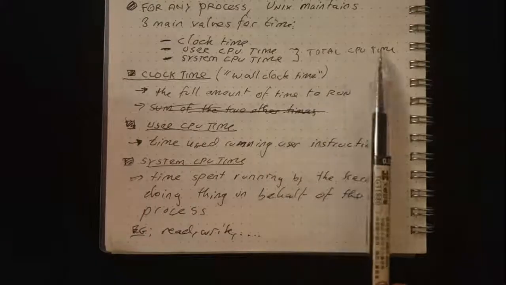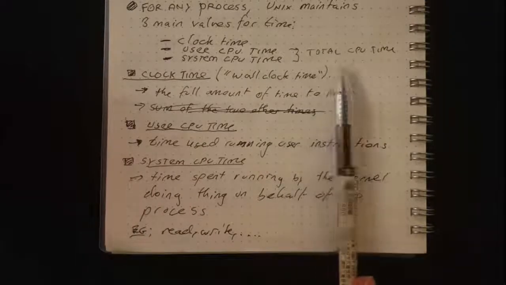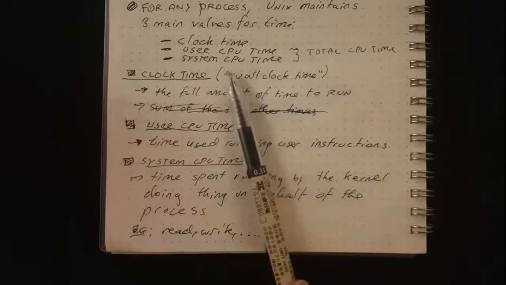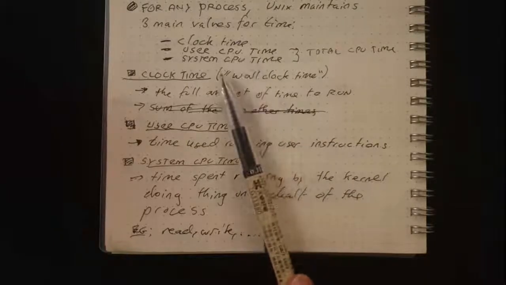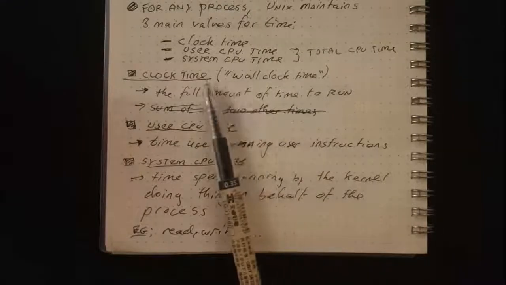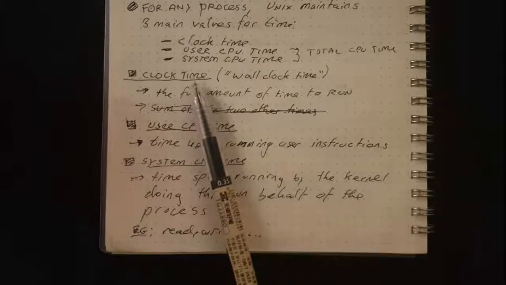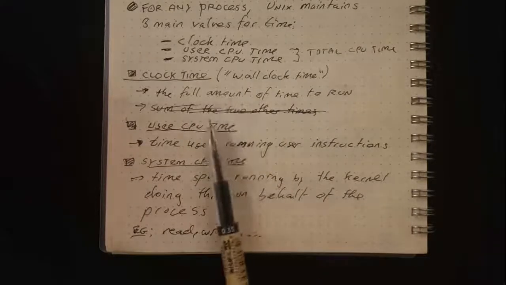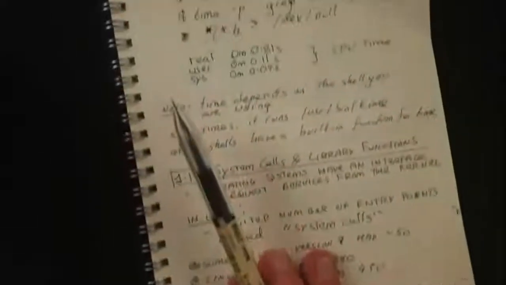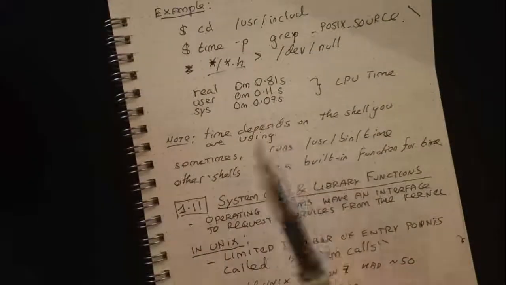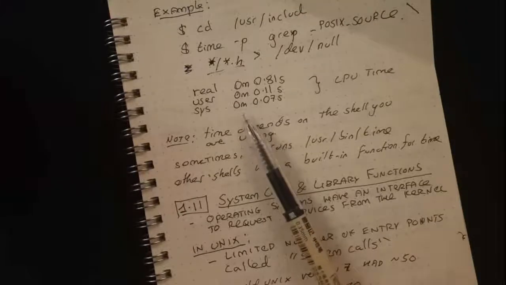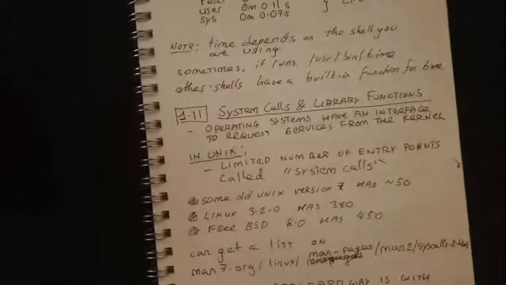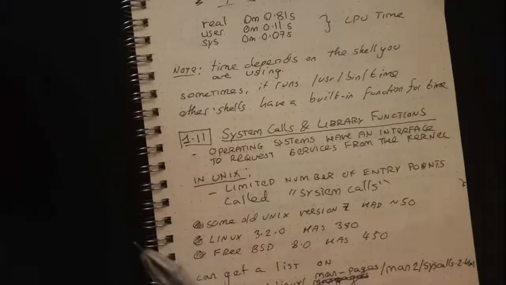You have total CPU time. In that case, it'd be running for about 40 minutes. And depending on what sort of task it is, it'd be split differently. If it was doing a lot of writing, copying, pasting, it'd be more system time. If it was doing a lot of number crunching, more CPU time. You saw that you can use time as a terminal command to measure these three different values.